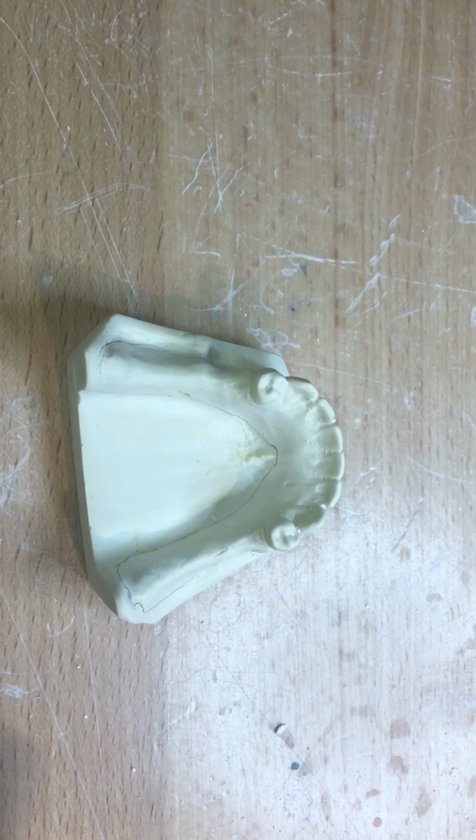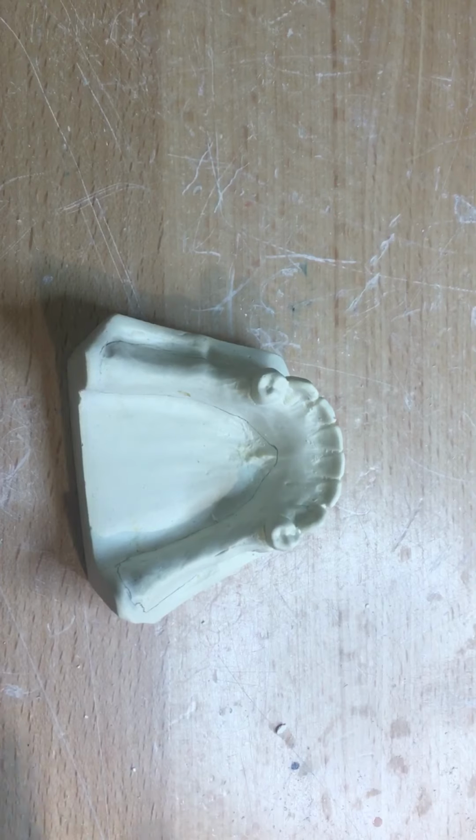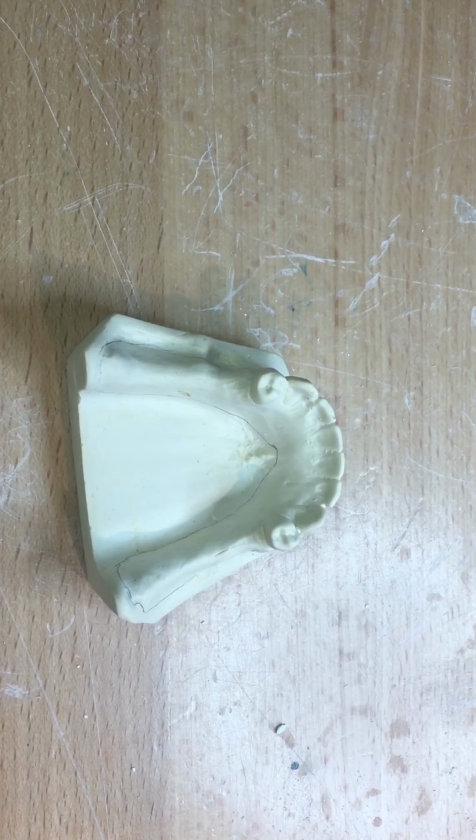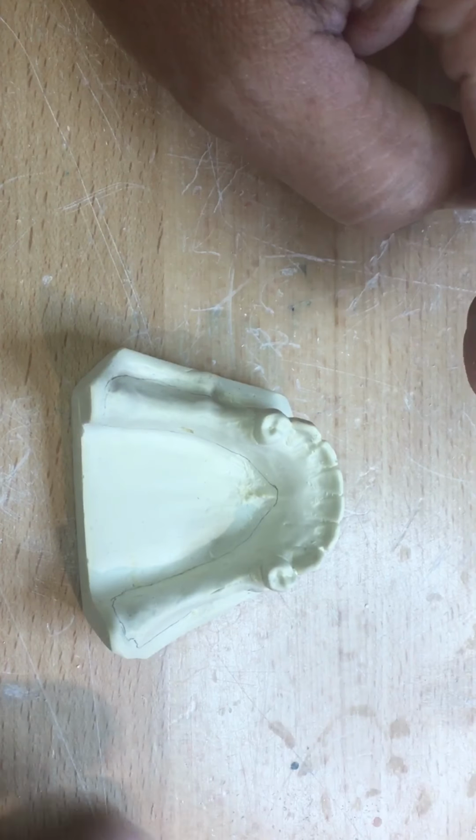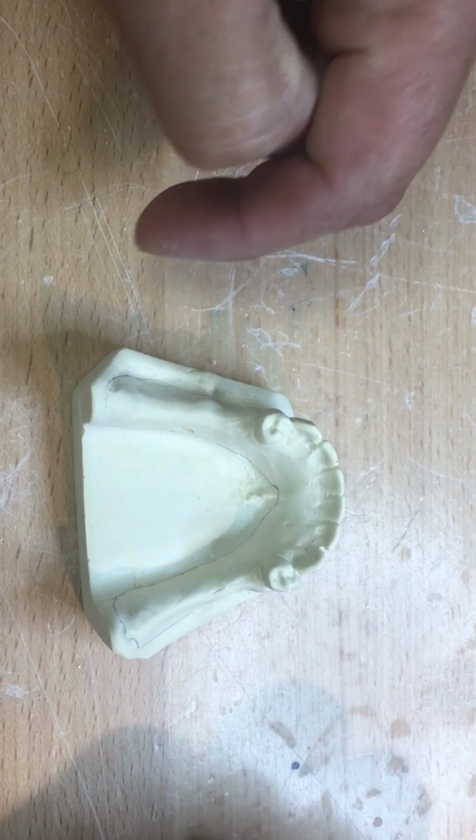Now, this is going to be for a cast partial treatment, but the procedures for an acrylic partial or an immediate denture would all be the same. So let's not try to compartmentalize our learning here. It spans across all the same three treatments.